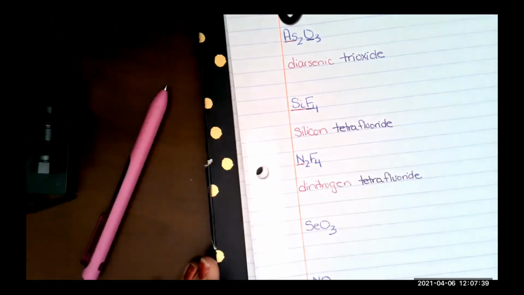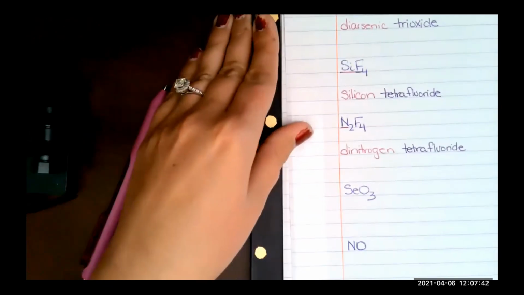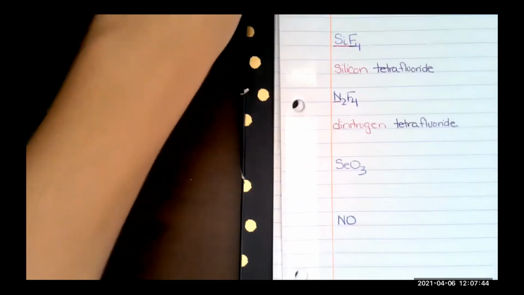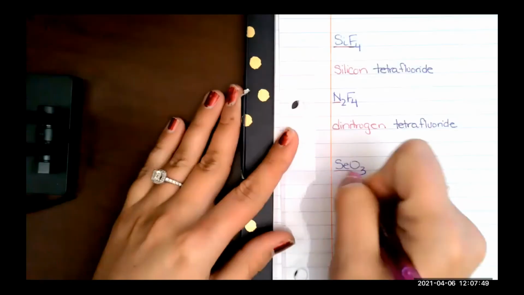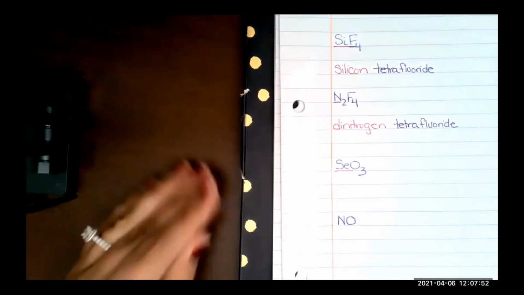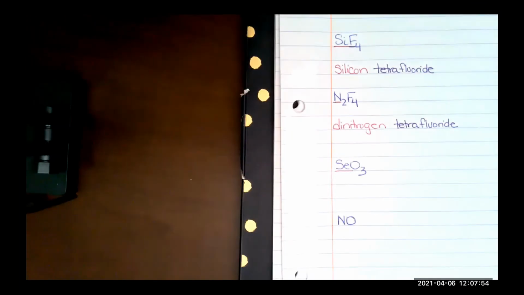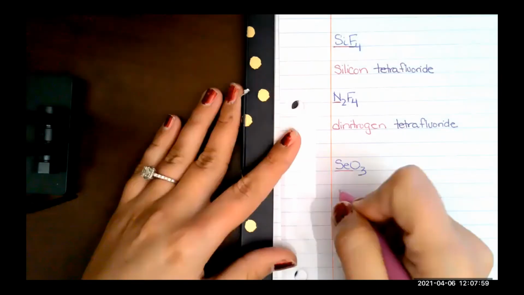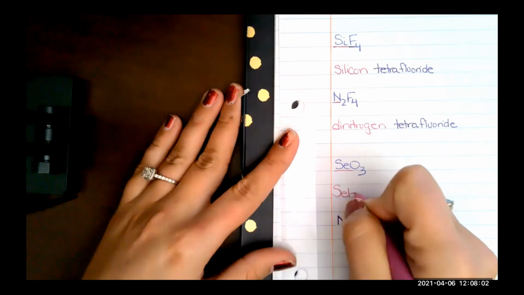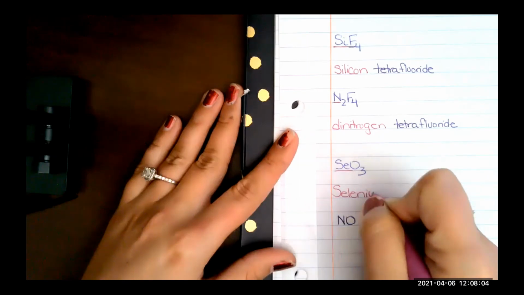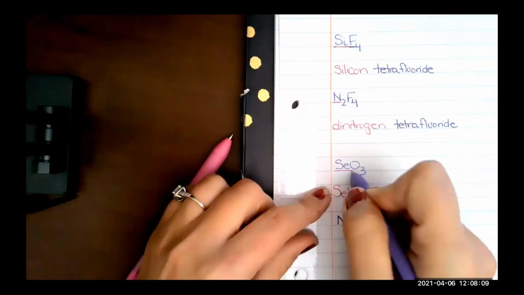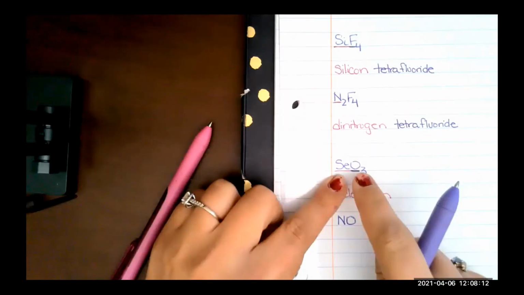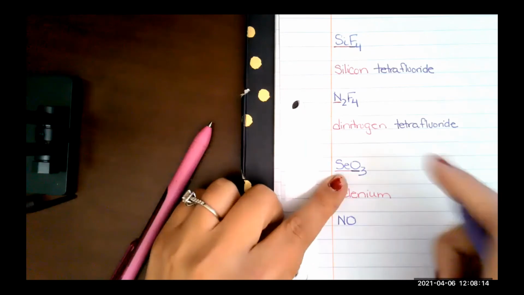Then you have SeO3. Se is our first element. Se is selenium. It has no subscript, so we know there's one of them, and we don't write mono for our first element, so it's just selenium. O3 is our second element. O is oxygen, whose root is ox, so it becomes oxide. With 3 in front, it becomes trioxide.